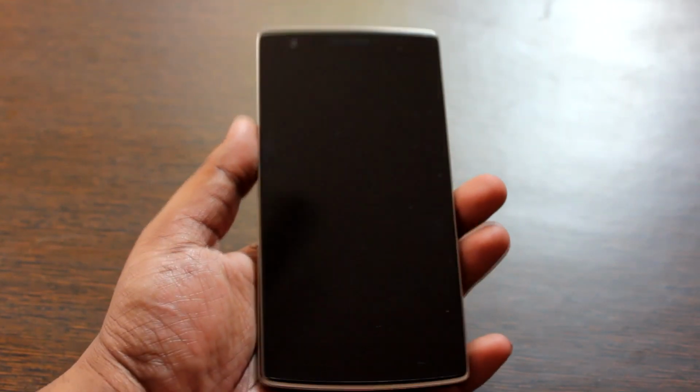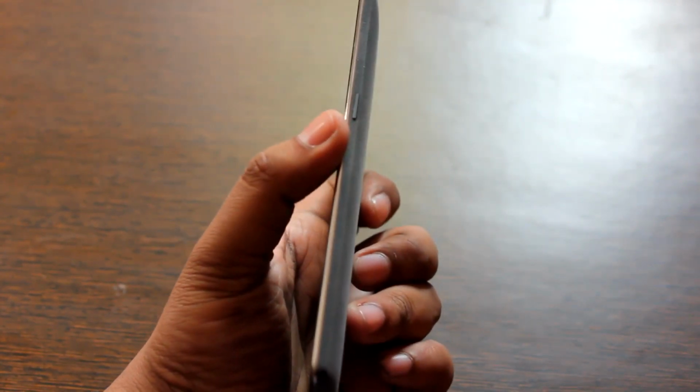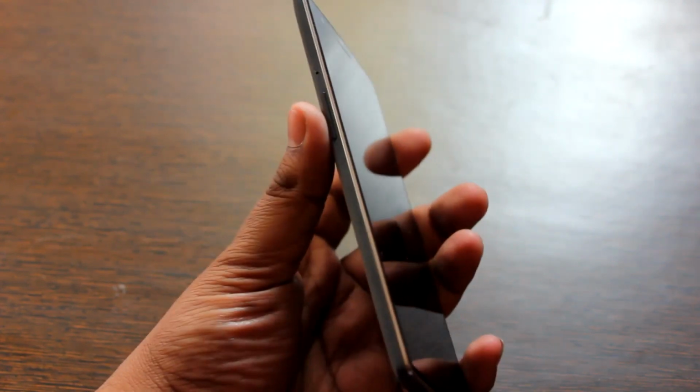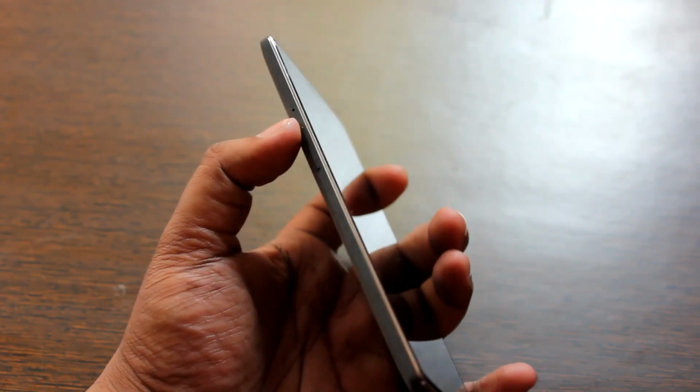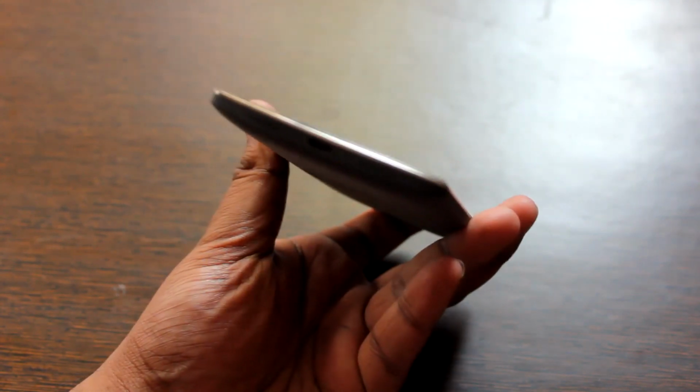Guys, let me just give you the physical overview of this phone. On the front here we have a 5.5-inch Full HD panel, and at the right hand side here we have the power button. At the left here we have the volume rockers and also the SIM slot. At the bottom here we have the dual speakers and also the micro USB port.